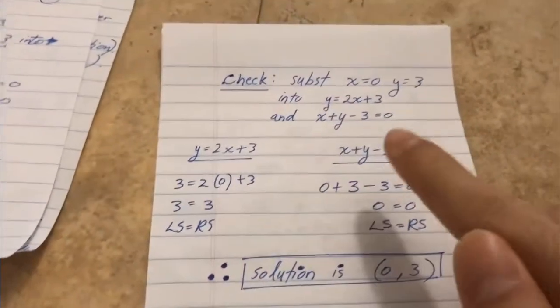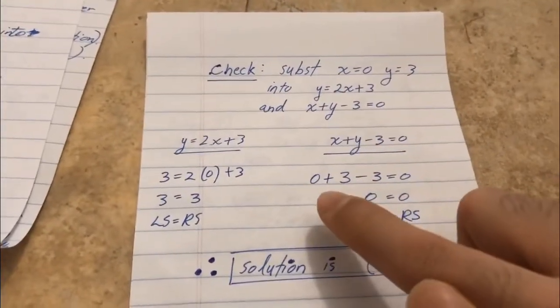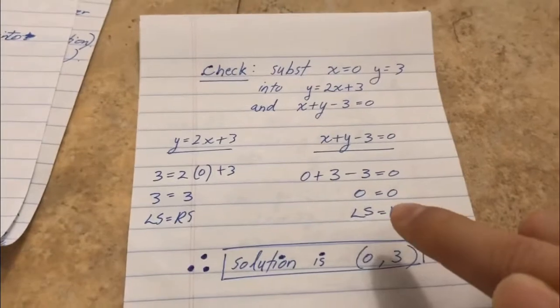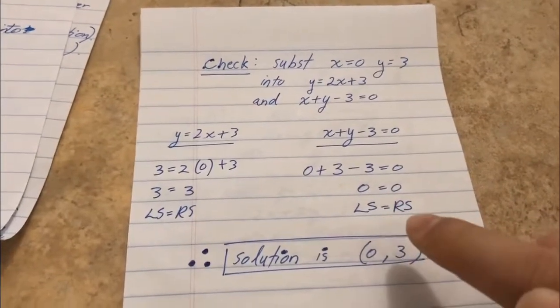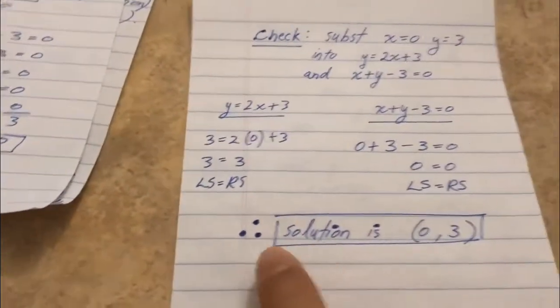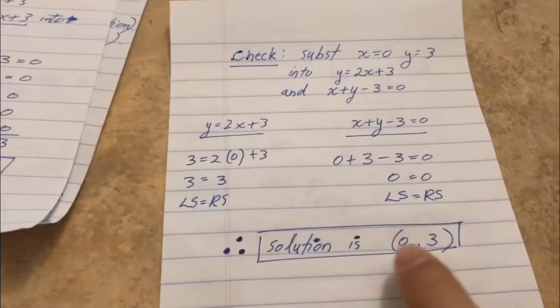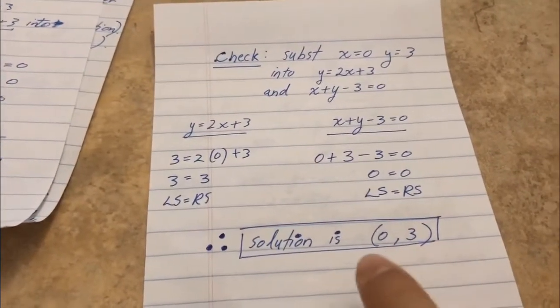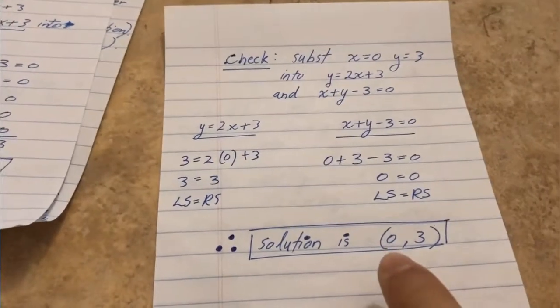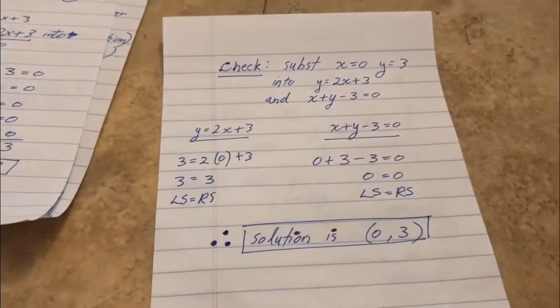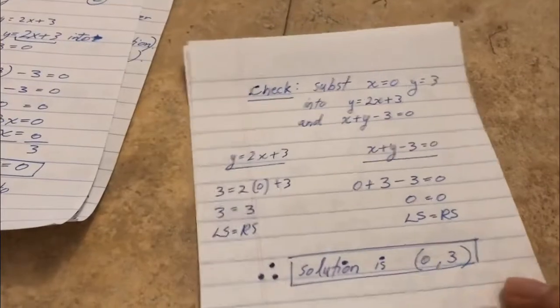Great. Next, punch in x equals 0, y equals 3. And likewise, I get 0 equals 0, left side equals right side. Therefore, the solution is x equals 0, y equals 3. And I've written this in terms of an ordered pair, meaning an x value, comma, a y value. That's the solution to the first example.